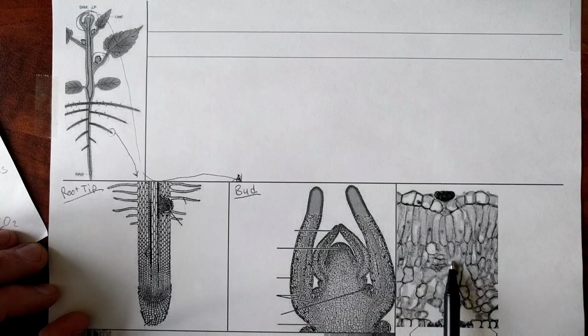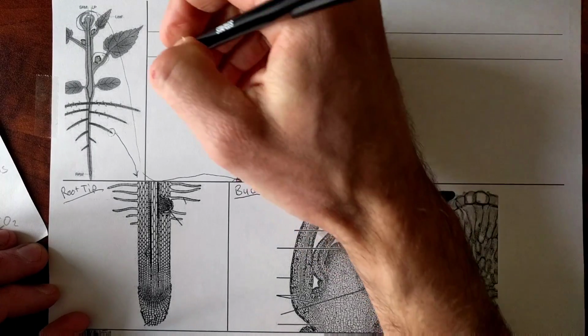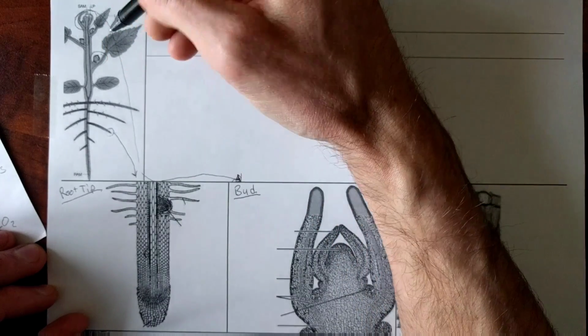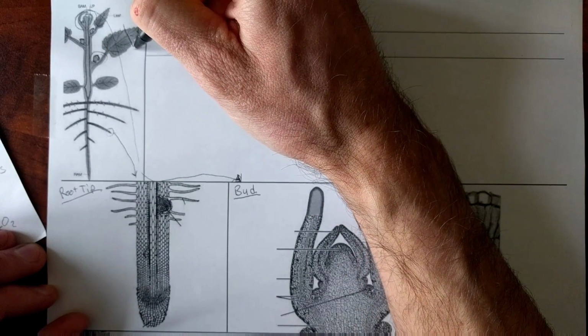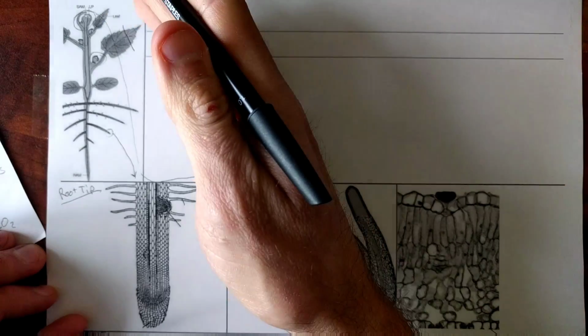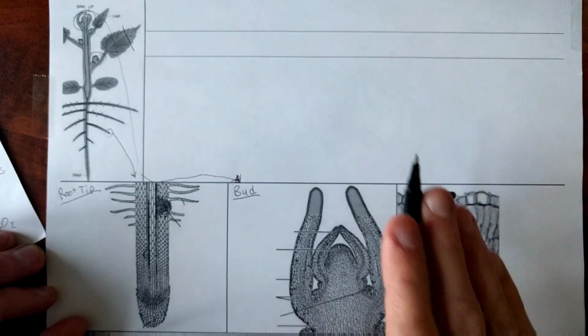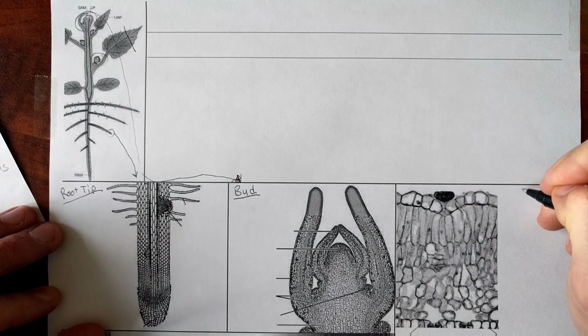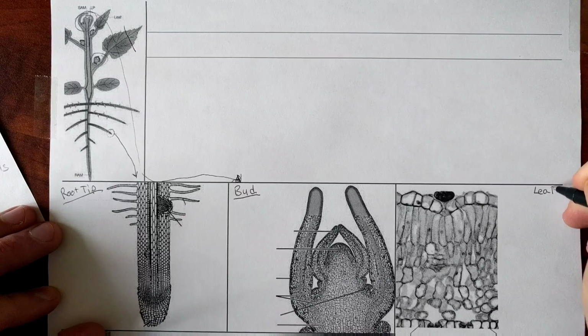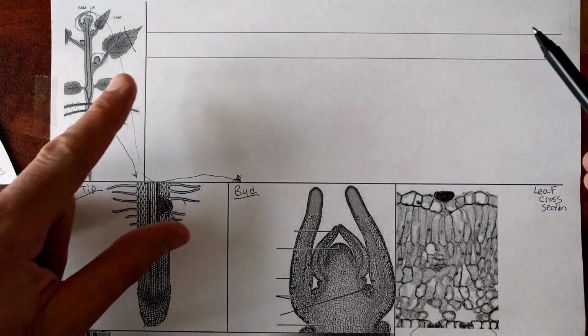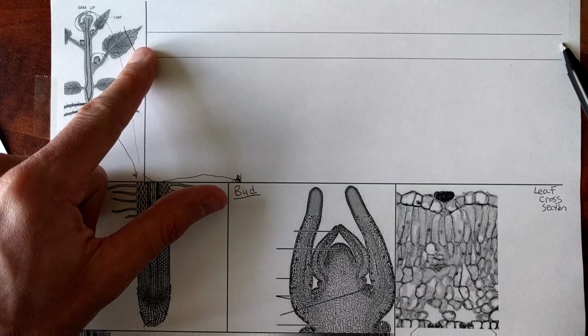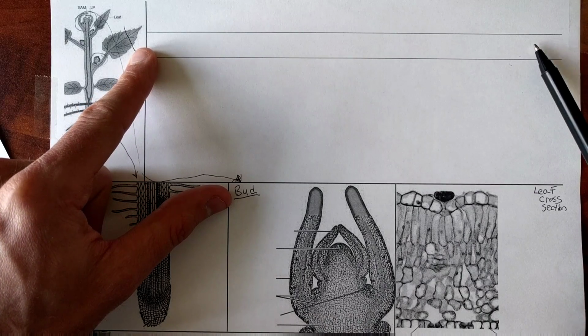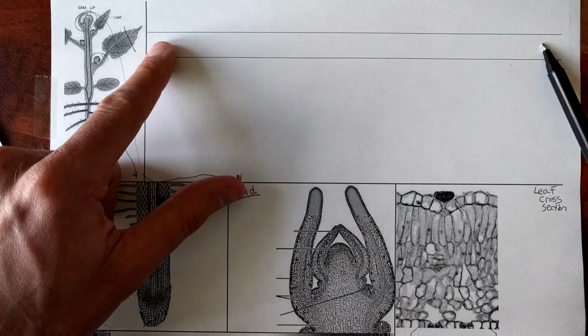Alright, and this is a cross-section through a leaf. So imagine we cut right through that leaf right there, and then flipped it on its side and looked at it. That would give us our leaf cross-section. And from here to here, we're going to look at the tissues as they are organized, from the smallest to the largest.